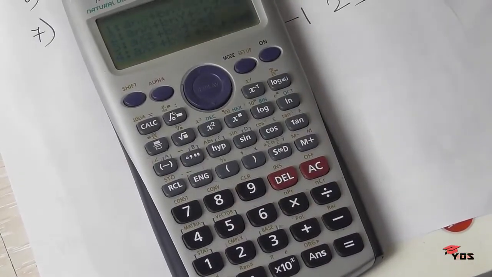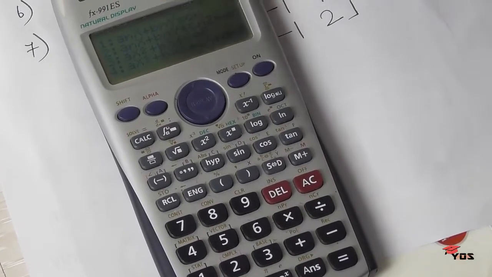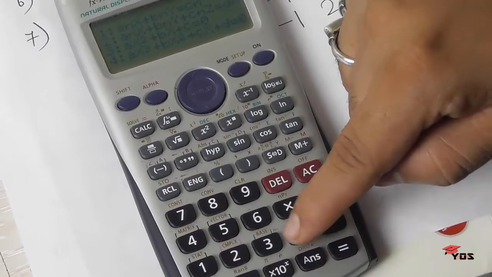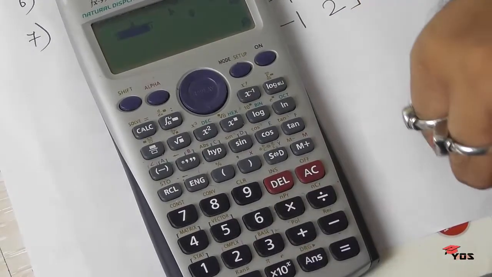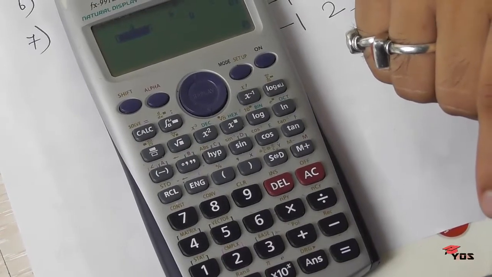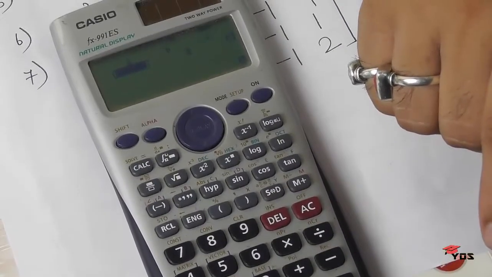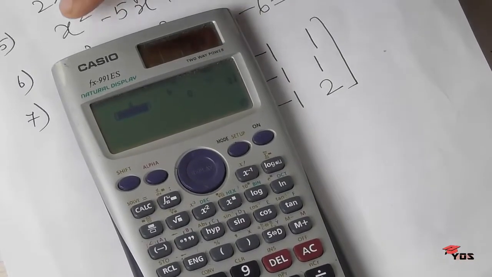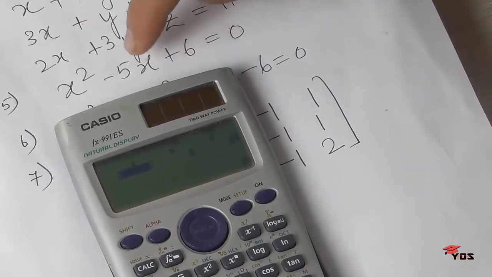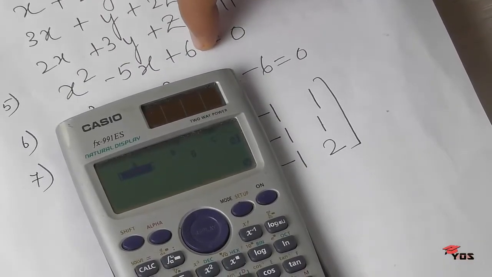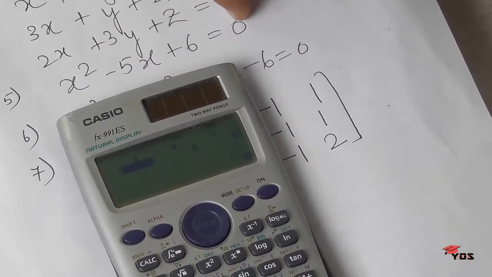we need to decide what kind of equation we have. We are solving the quadratic equation, so our choice will be 3. So we choose 3, and now we have to enter the coefficients from the highest power to the lowest power. The coefficient of the highest power is 1, the coefficient of x is minus 5, the coefficient of x raised to 0 is 6, and equal to 0.